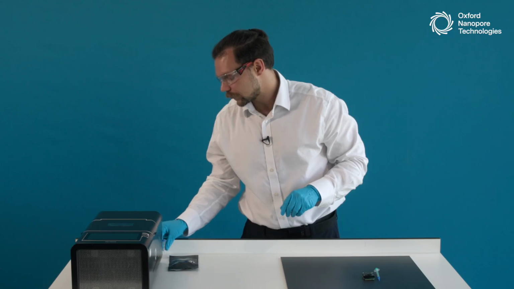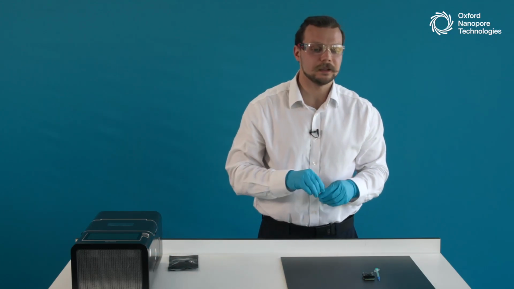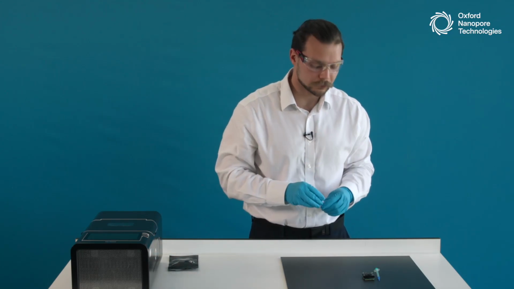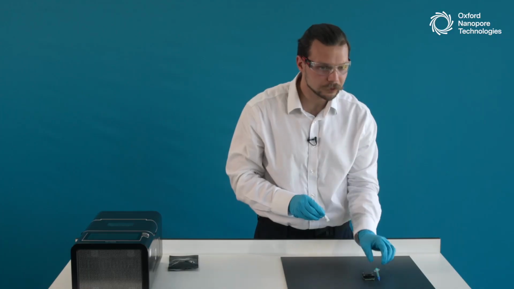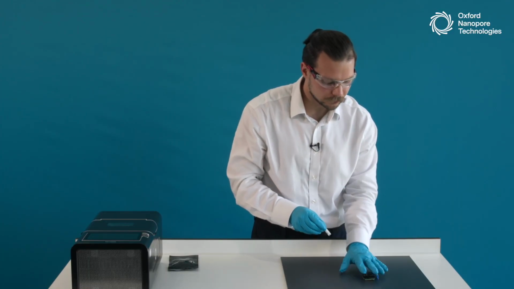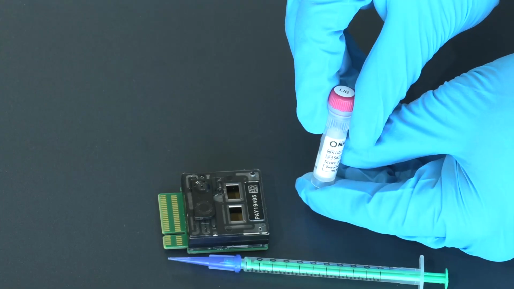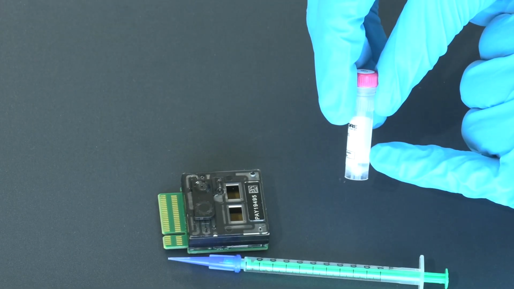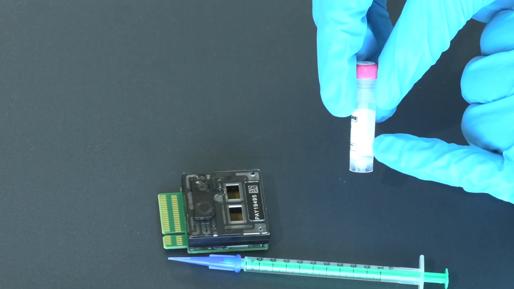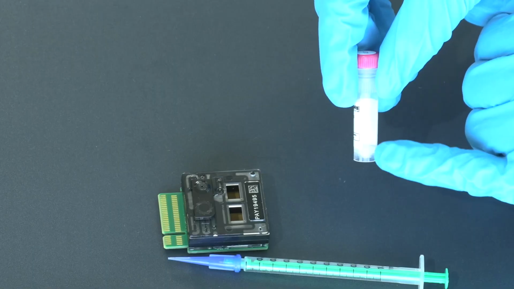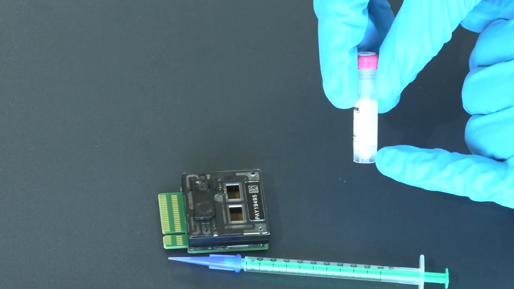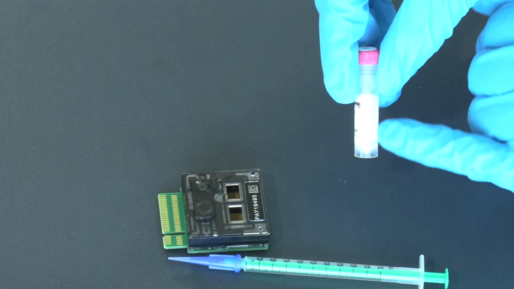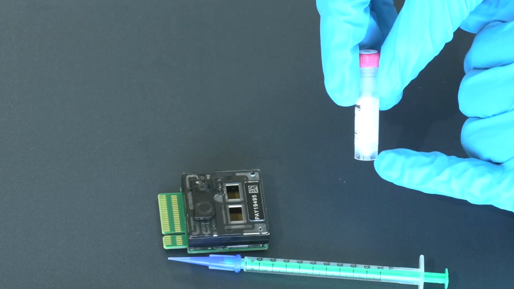Now, as the very final bit, we need to add the DNA sample and library into the flow cell. As our DNA library, today we will be using library loading beads. As you can see, if you look at the tube, it may not be visible on the camera very well, but on the ones that you have, it will be visible. There is a clear phase separation. This is because the library loading beads fall down to the bottom of the tube very, very quickly.